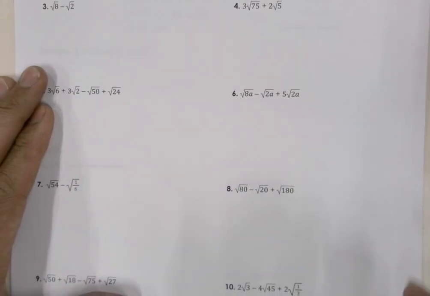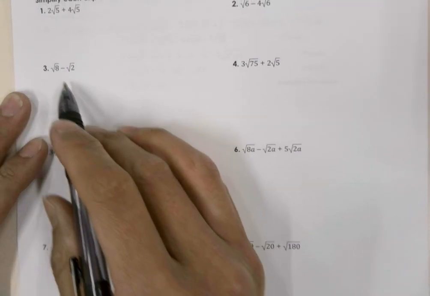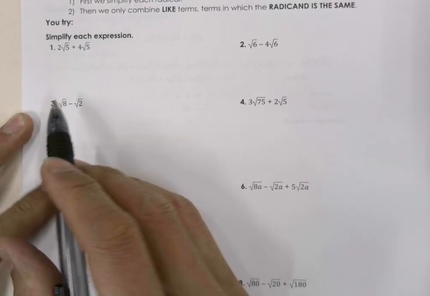I didn't want to go over all of them. I just wanted to go over some of them. So maybe I could start with number 3. What about that? So what can we do here?